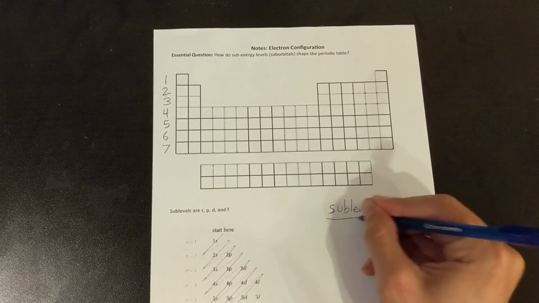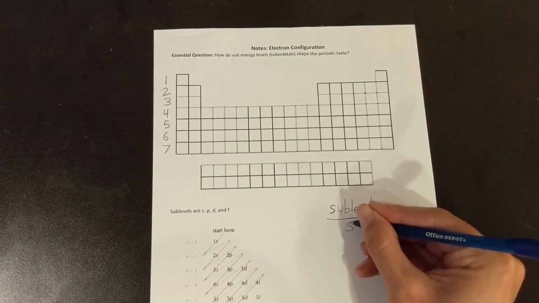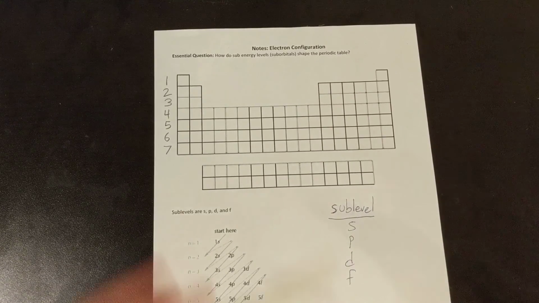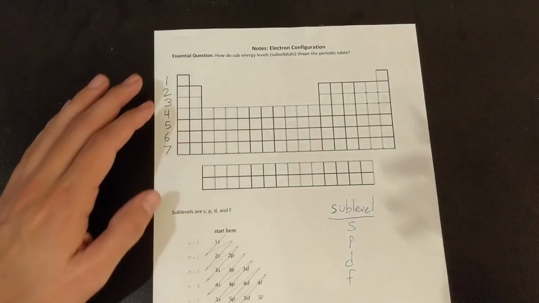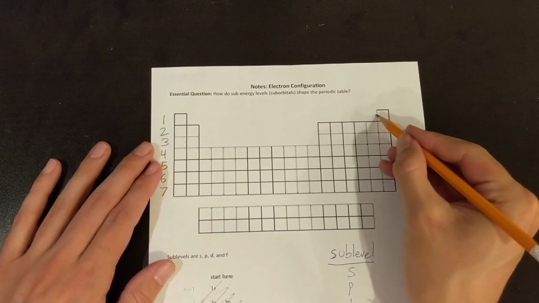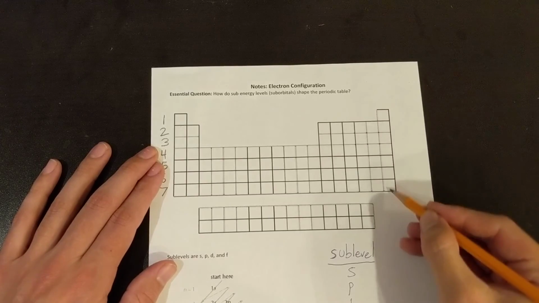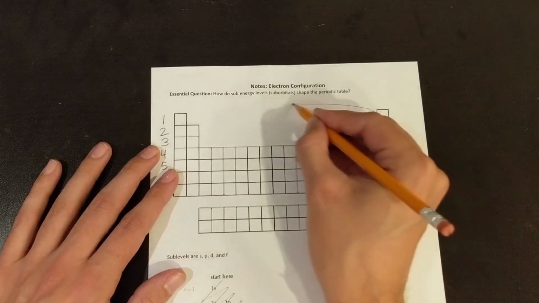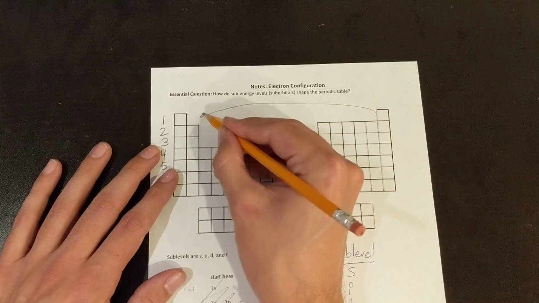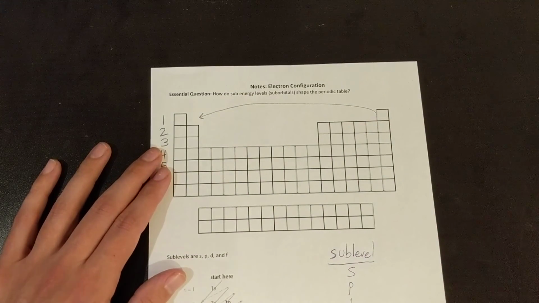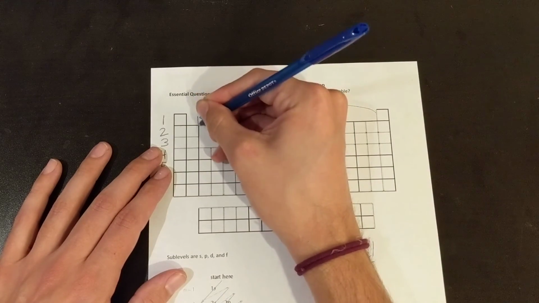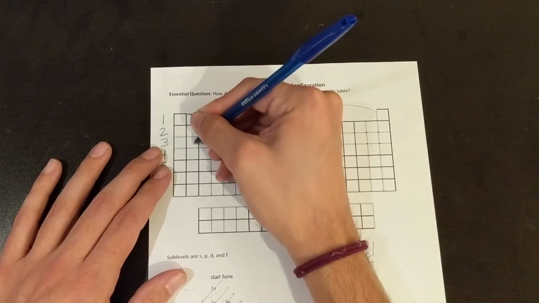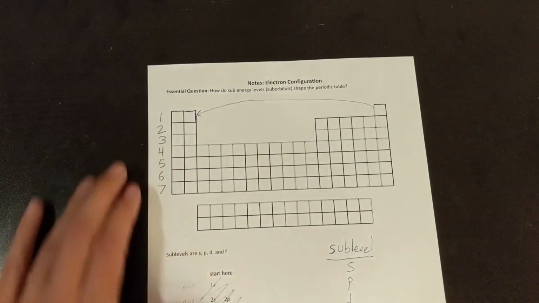So the sublevels we had were S, P, D, and F. And as far as electrons go, helium, even though it's over here because it has very similar properties to our noble gases on this side, for this example we are going to move it all the way over here next to our hydrogen, because it has 2 electrons, just like these all have 2 valence electrons.